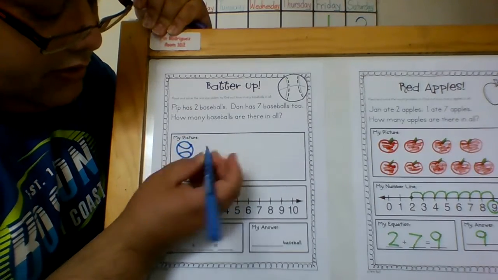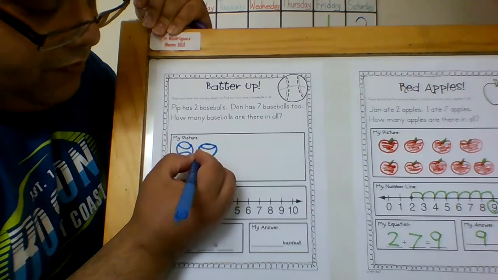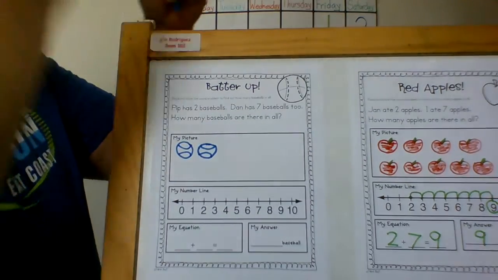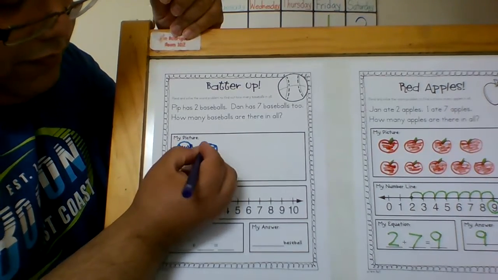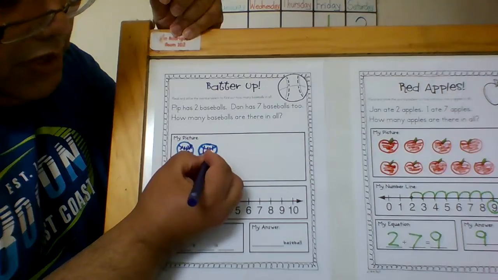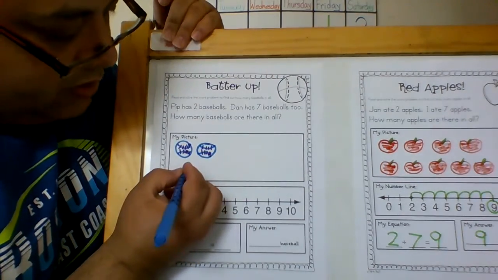I'm going to make something like this. So, 2 was Pip. And to make it fancy, they need to be sewn. Because remember, this is a baseball. And now I have to draw what Dan had.